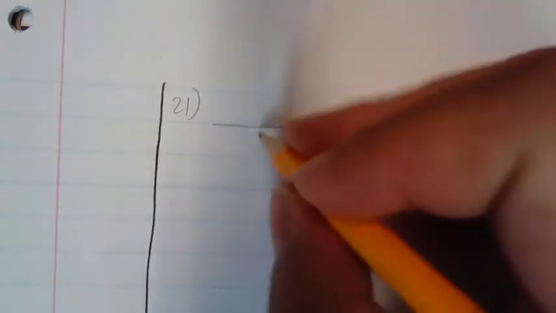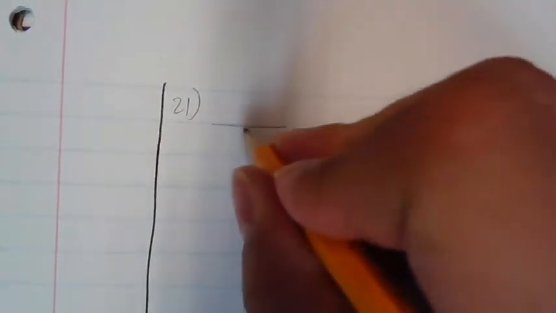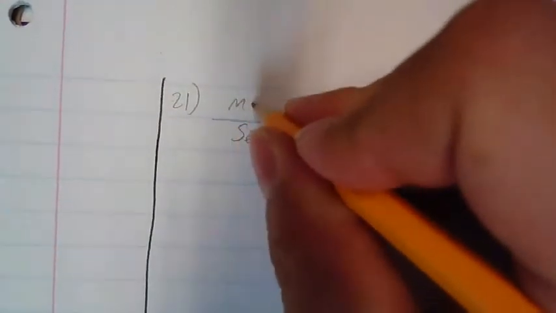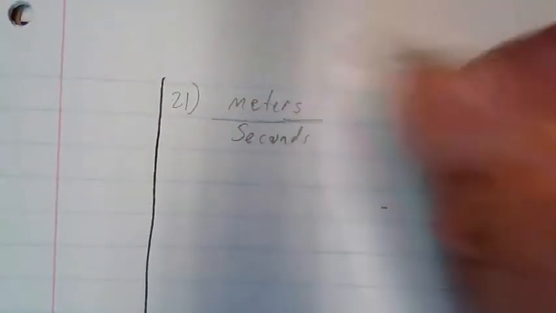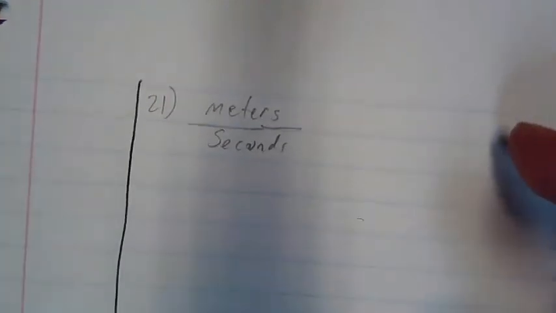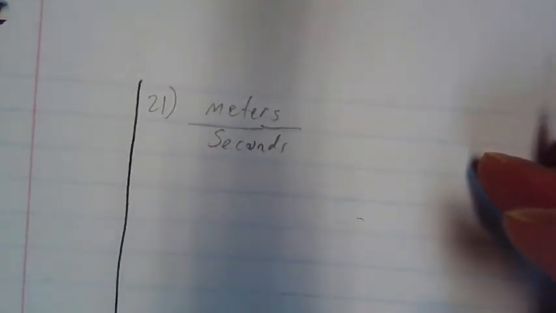meters and seconds, right? So if we're doing a race, the way it works then is you want to know how fast someone is going, so you want the time unit to be on the bottom. So we definitely want seconds on the bottom. And we're measuring meters. Okay, this makes sense. Meters per second. How fast is someone going?